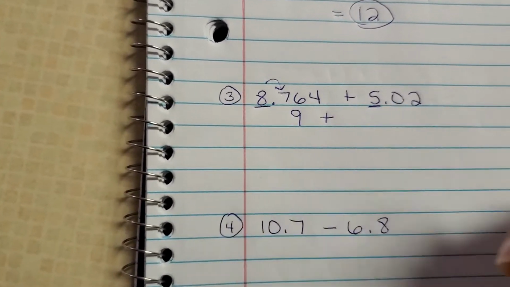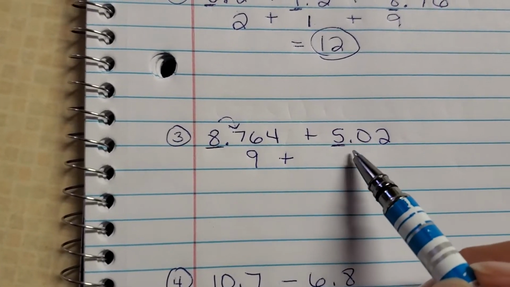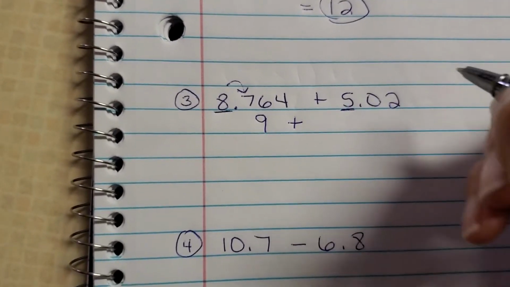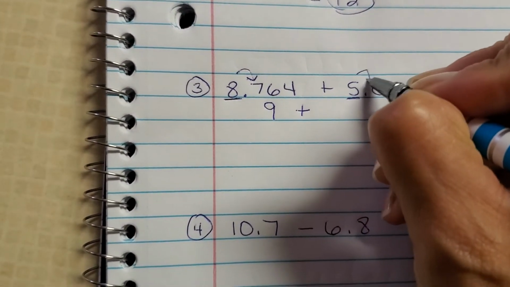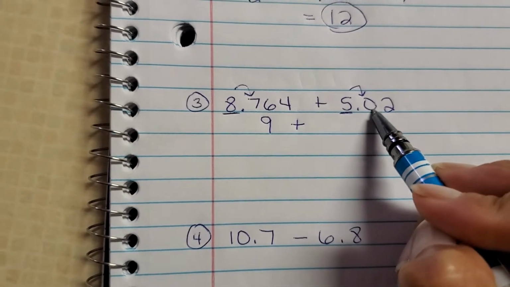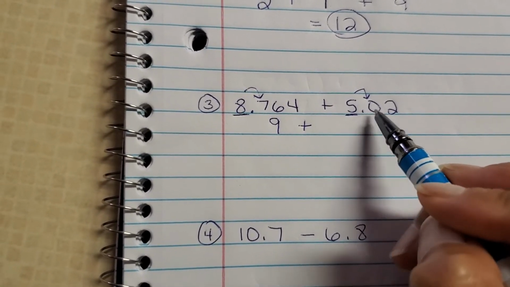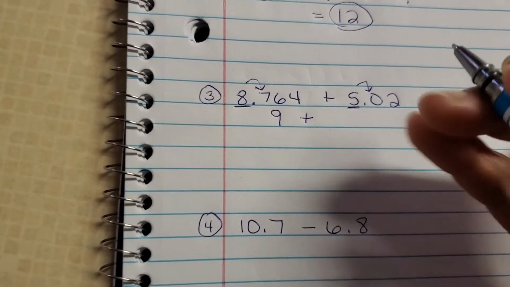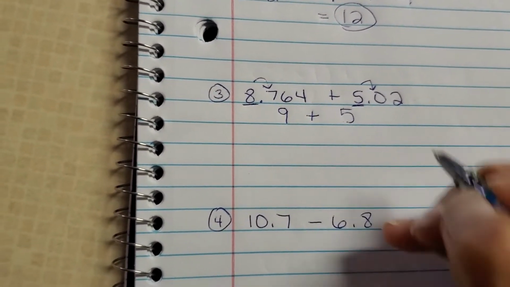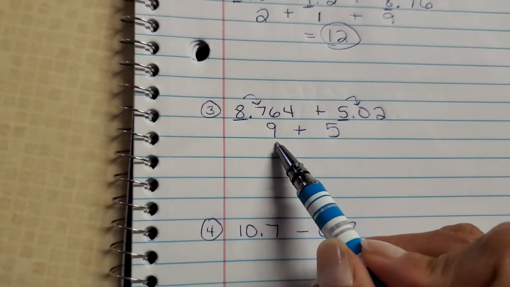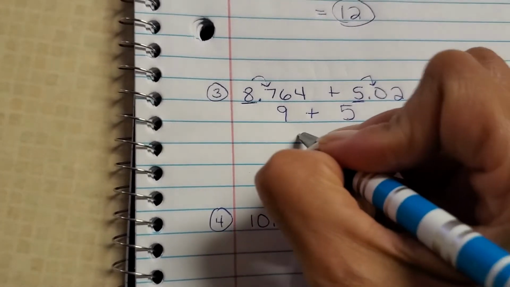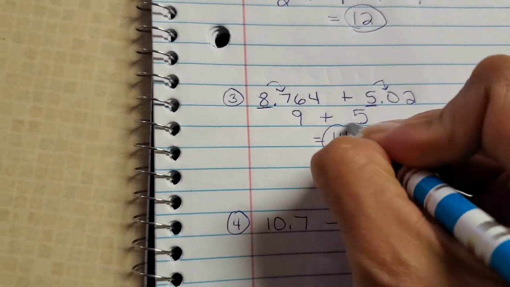Bring down our addition. And then this one, 5. Let's follow the rule. Look next door. 5 or more, raise the score. 4 or less, let it rest. It's less than 4, so this number stays a 5. So 9 plus 5 equals 14.